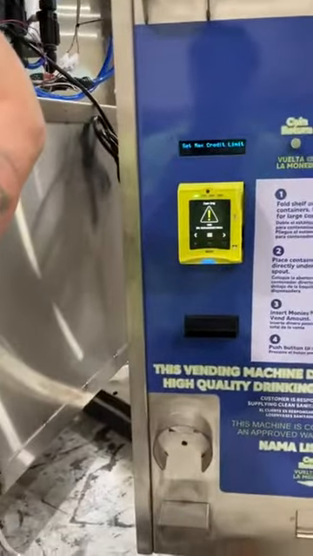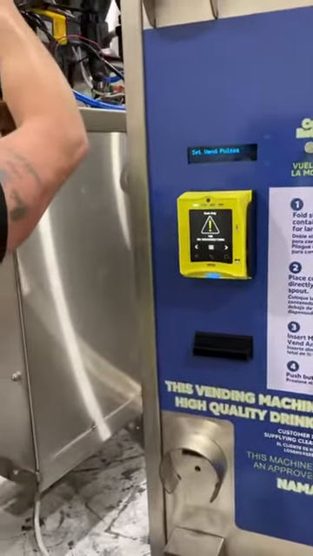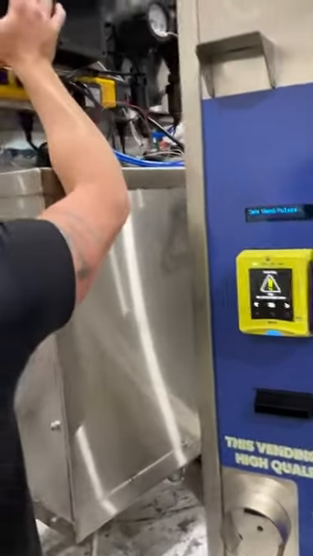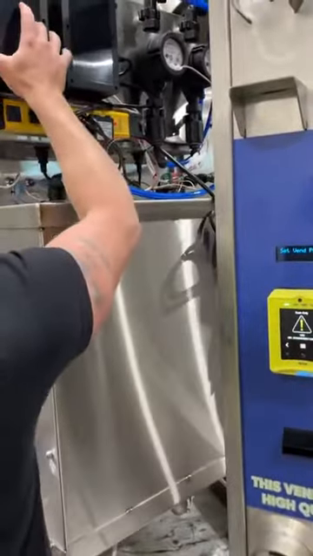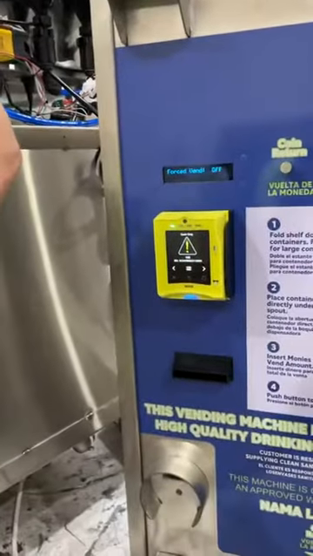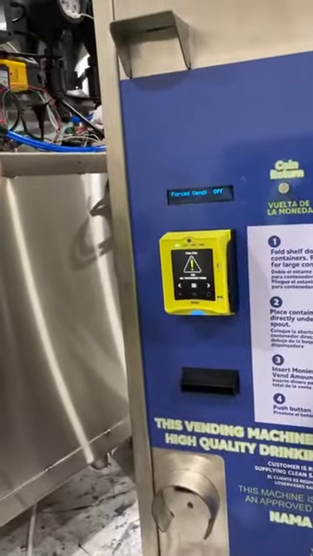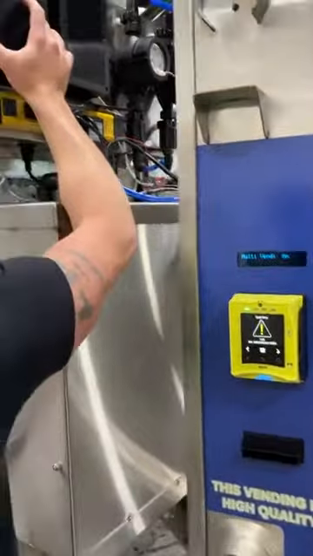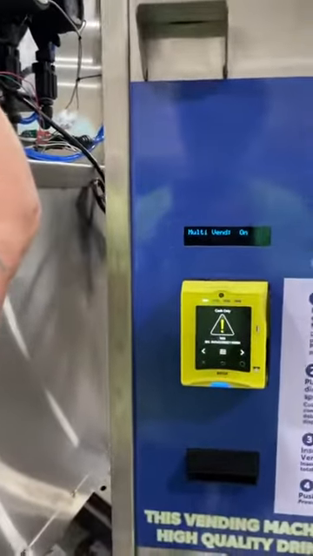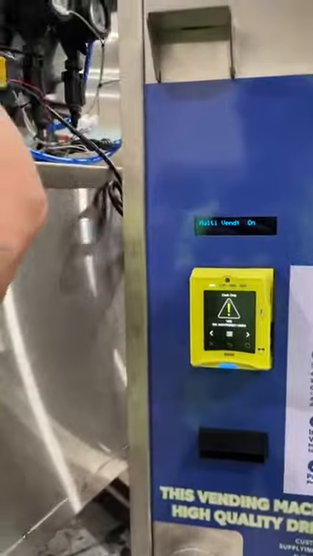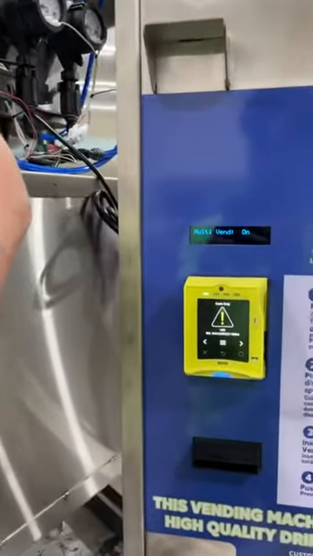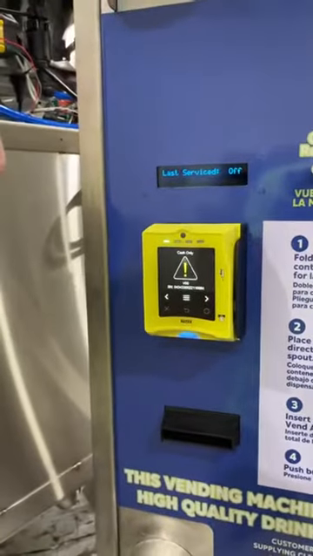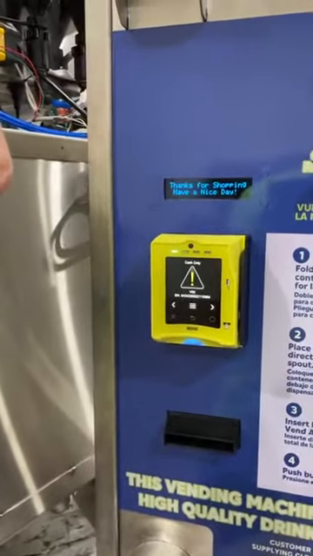Max credit limit, if you want to set that, a lot of people don't. VIN to pulses, that's for a multi-pulse meter because you can't change the single pulse meter. Forced VIN off, multi-VIN on, if you wanted to. That's so you can allow multiple different VINs or selections for the customer at once. Billing, last service off, and then that's the end of it.